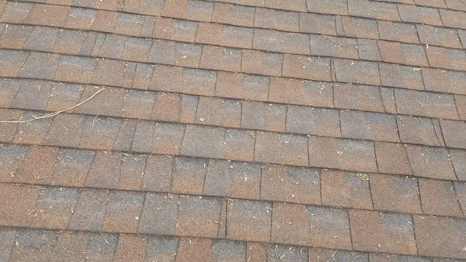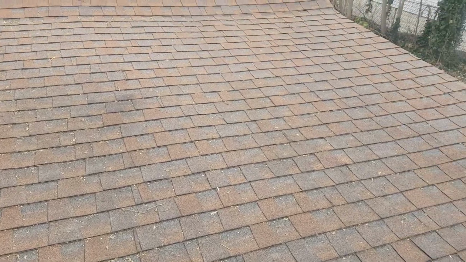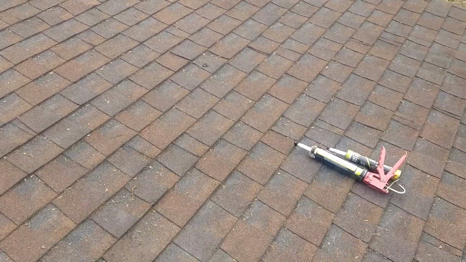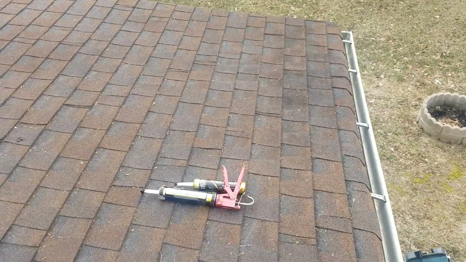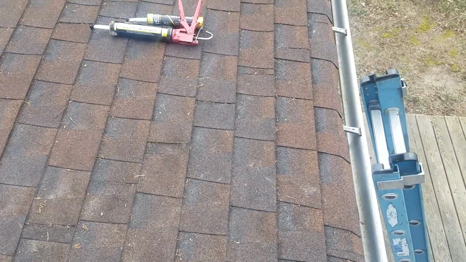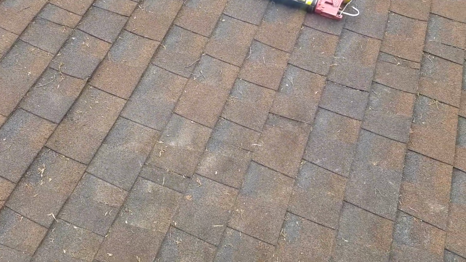Hey, John. Okay, here's the roof. Alright, this is the whole section here, the low slope section. See where my caulking pistols are? This is the area over that room. The ladder's right where the window is, so that's where your leak is right there. That's showing up in the room.